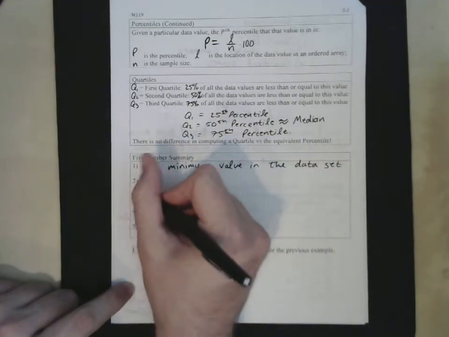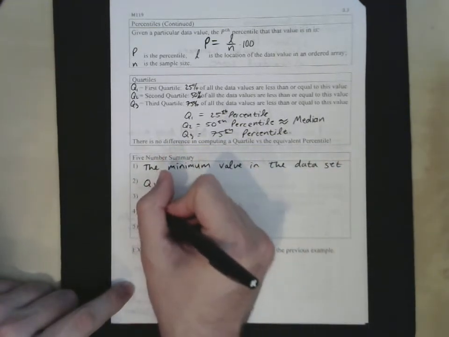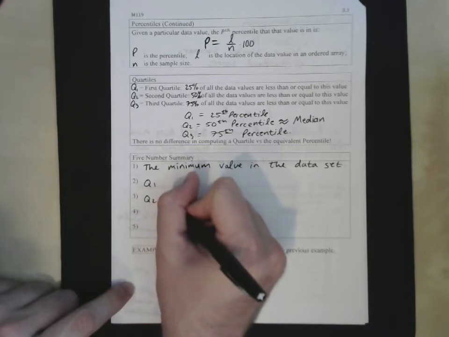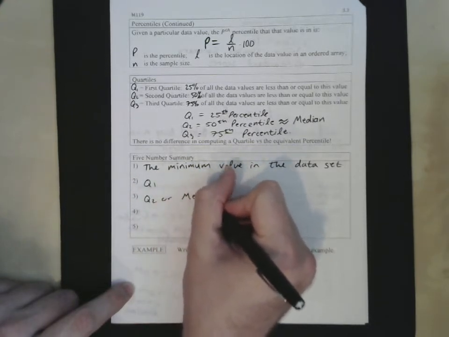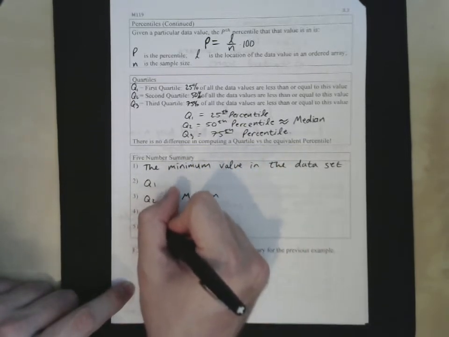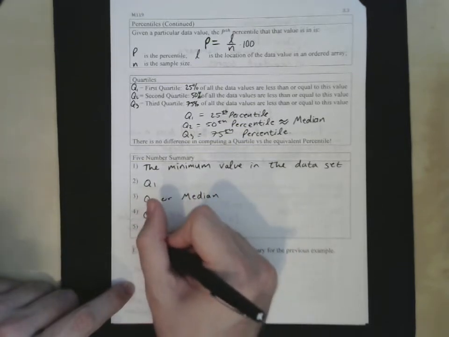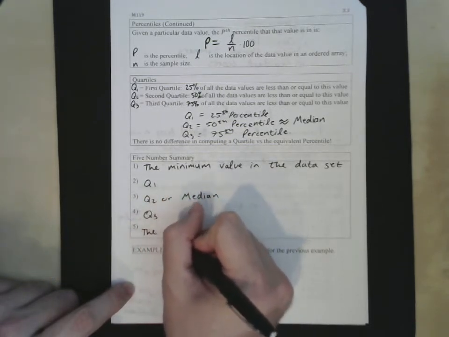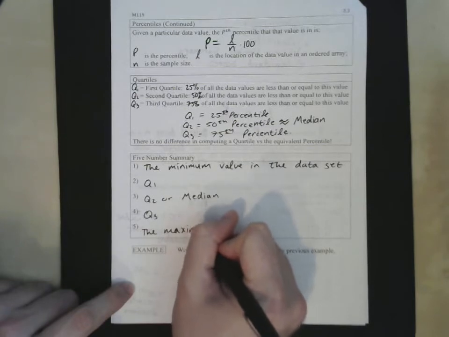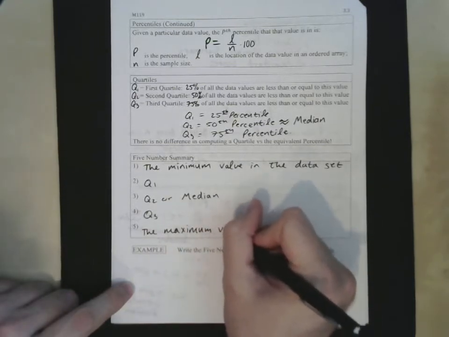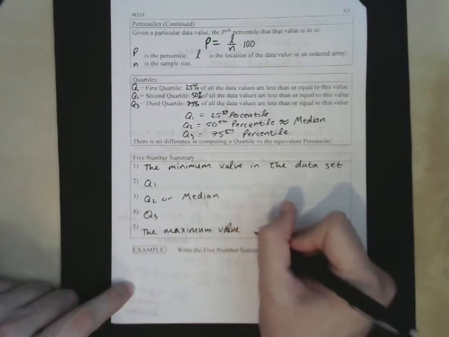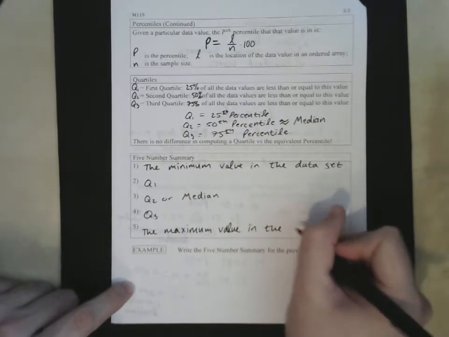The second number is then Q1. The third number is Q2 or the median. The fourth number is Q3. And the fifth number is the maximum value in the data set.